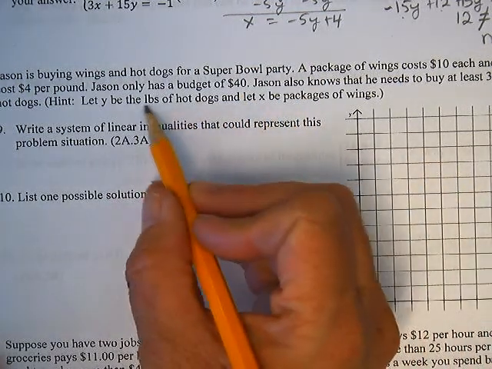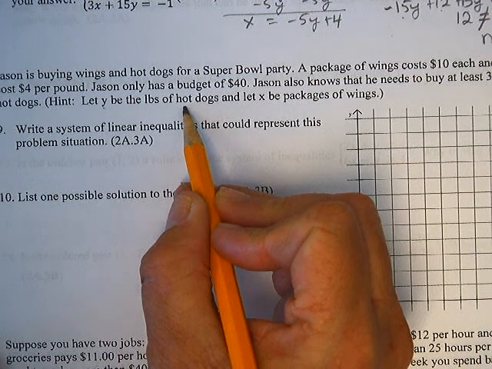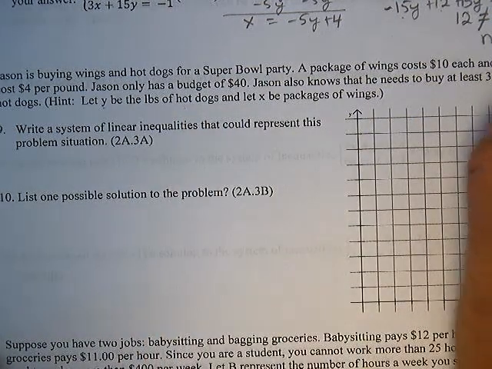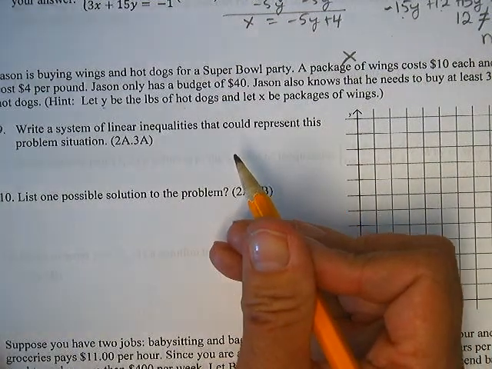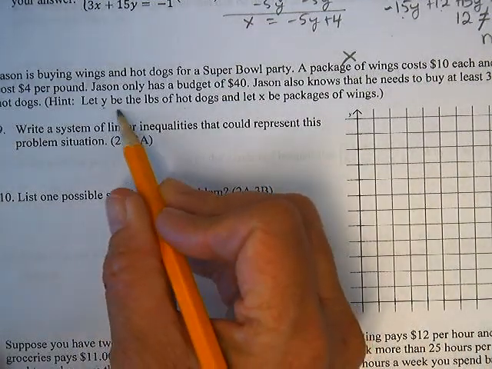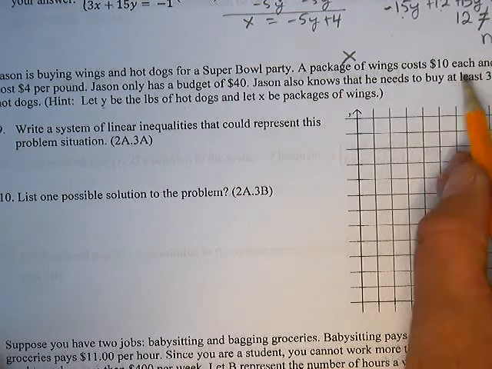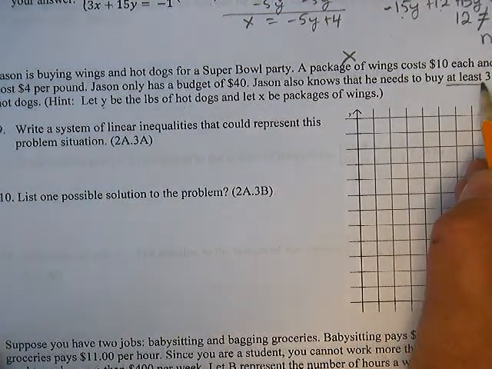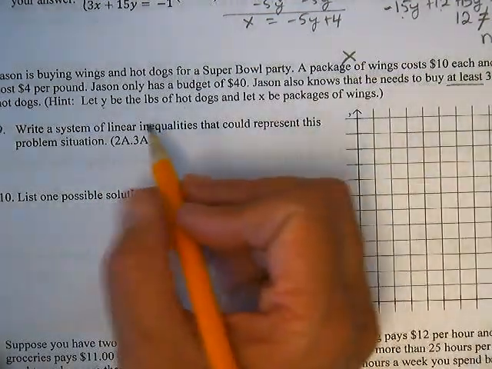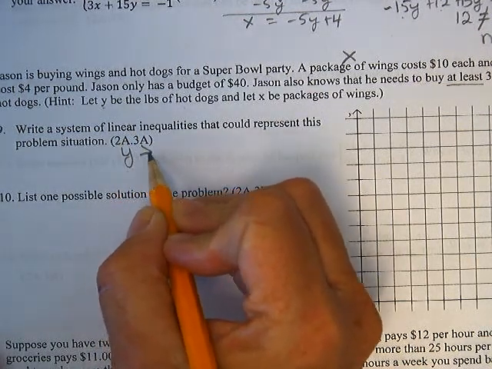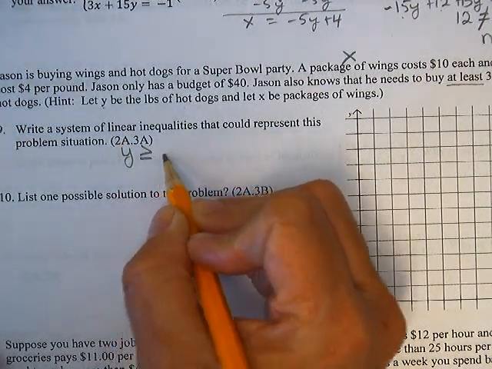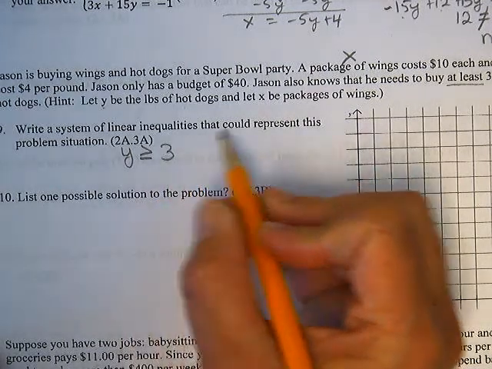And let's let Y be the hot dogs and X be the wings. Okay, so what was the second thing? We need to buy at least 3 pounds of hot dogs. So hot dogs are the Y, so Y has to be at least, which means greater than or equal to, 3.